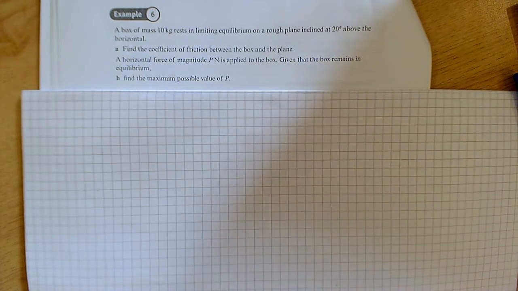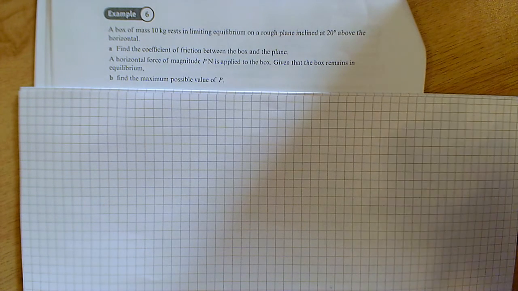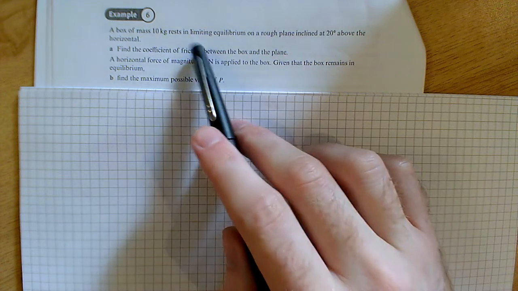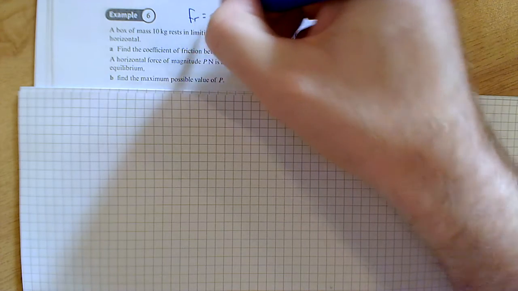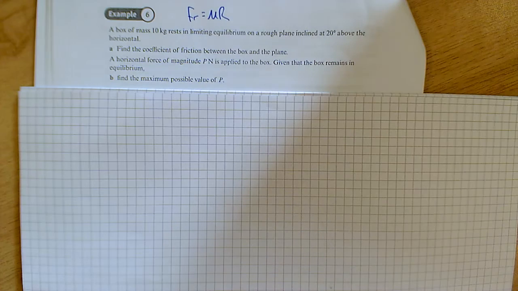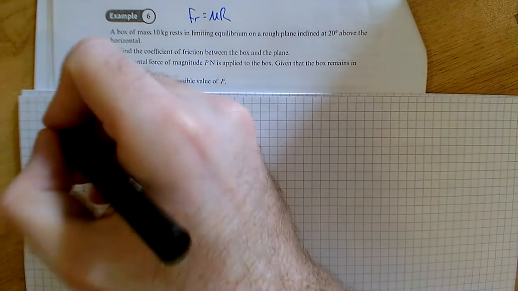Okay, example 6 in this equilibrium section again comes without a diagram, so it's going to be the first thing we do. There's this key line: it rests in limiting equilibrium. So just like we said in the previous example, this tells me that friction must be equal to mu R if it's at limiting equilibrium.